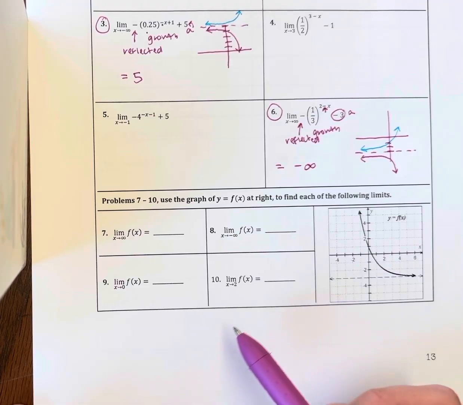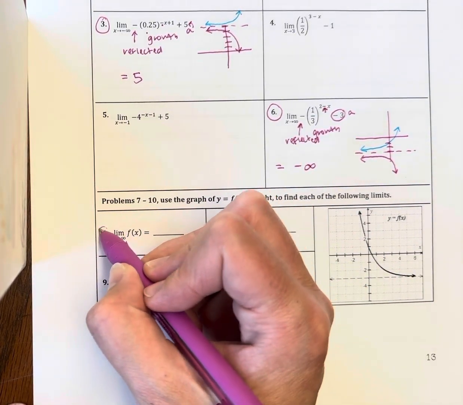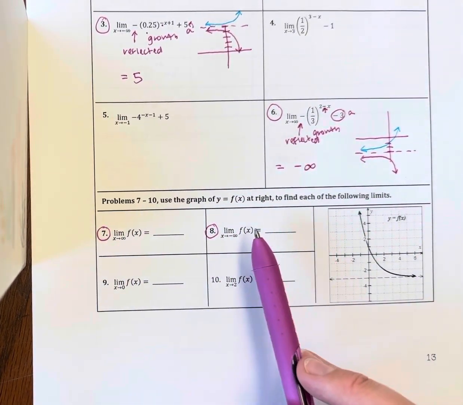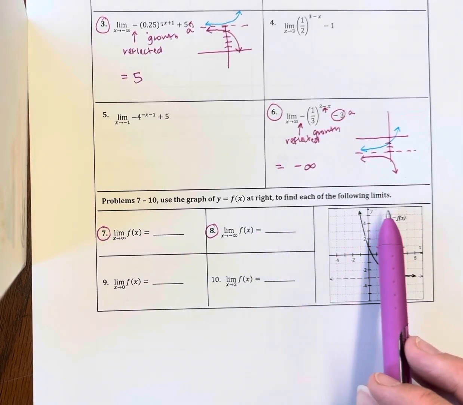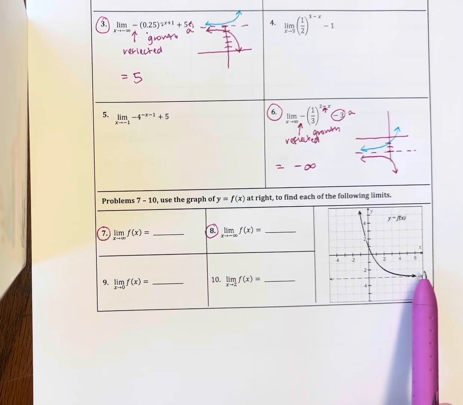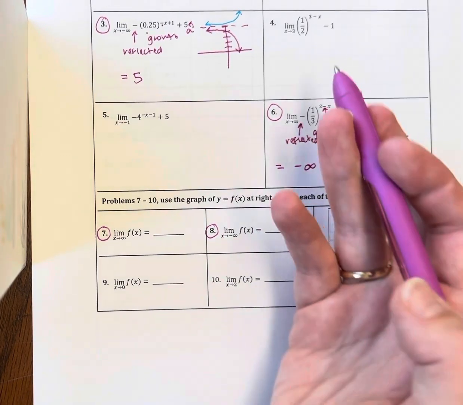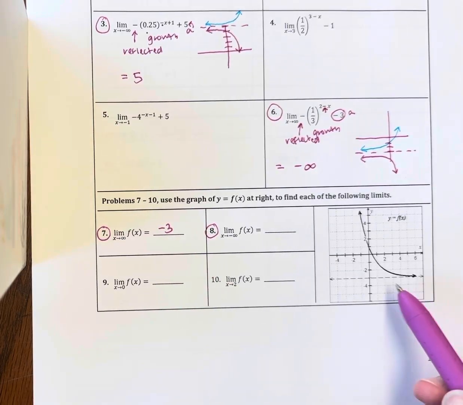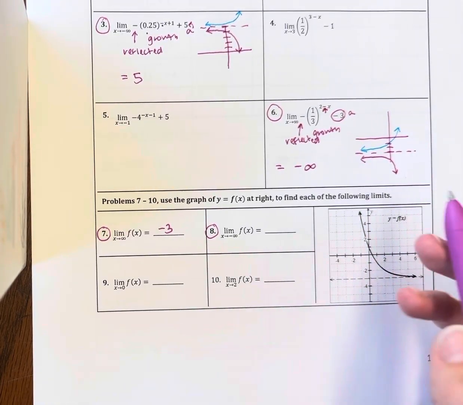All right, let's look at 7 and 8 as well. So 7 and 8 give you the graph. It says, using the graph of f of x at the right, find each of the following limits. So the limit as x approaches infinity, so that's the right side of the graph, is pointing towards the asymptote, which is -3. And the left side of the graph is pointing up towards infinity.